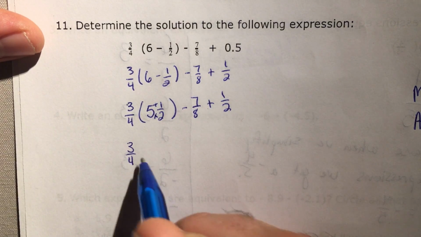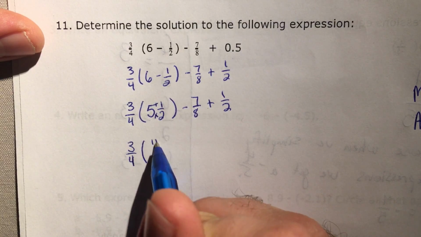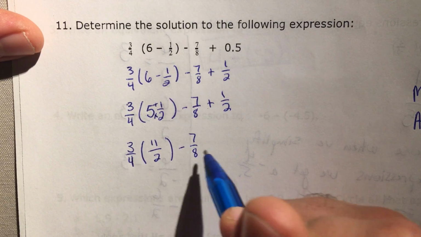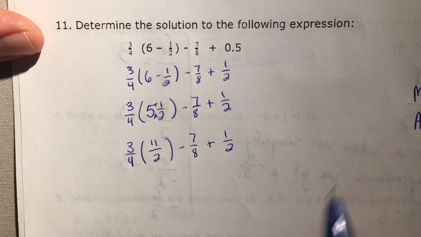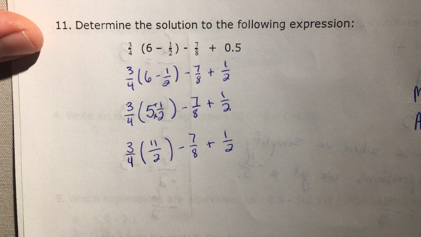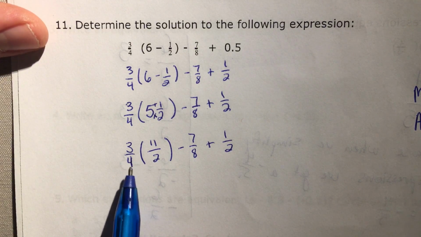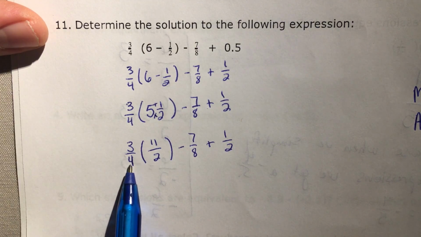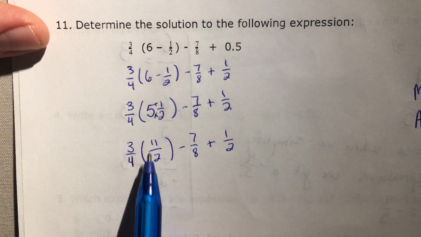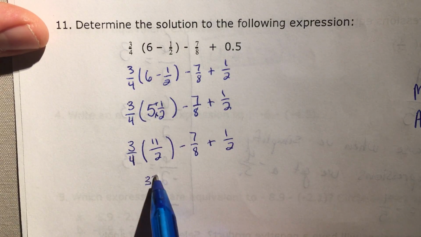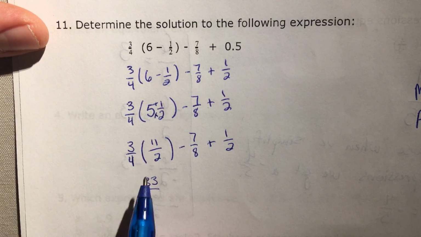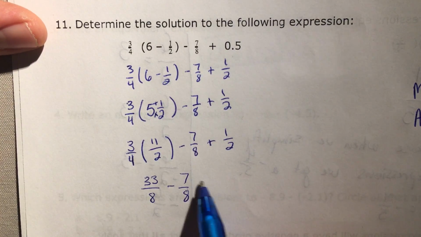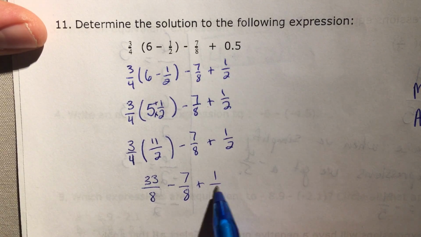So now I have 3/4 times 11 over 2 minus 7/8 plus 1/2. Now I can multiply my two fractions, and I know how to do that because all I have to do is multiply the numerator times the numerator and the denominator times the denominator. So 3 times 11 gives me 33. 4 times 2 gives me 8. And then I'm going to bring down the minus 7/8 because I have not touched that, along with the plus 1/2.